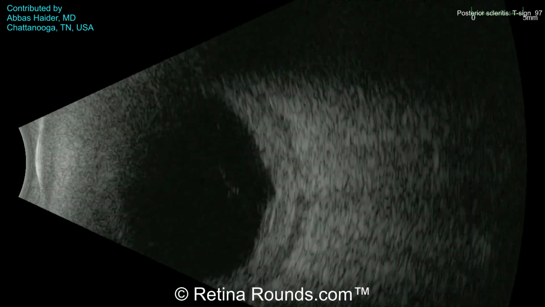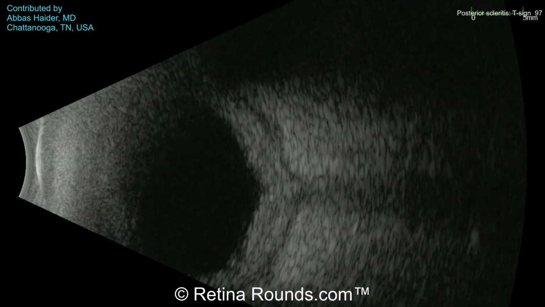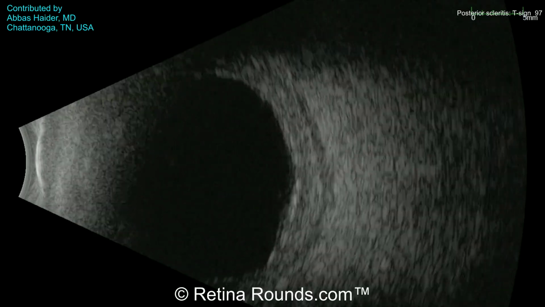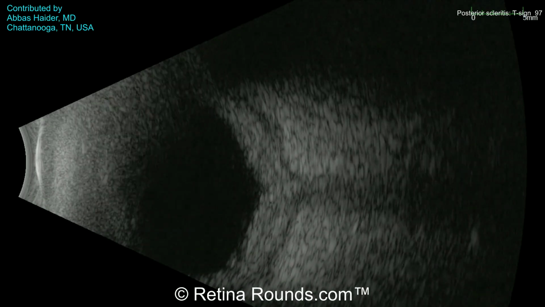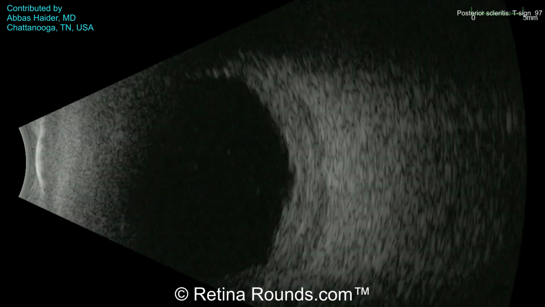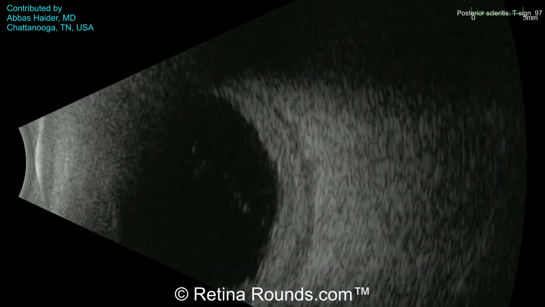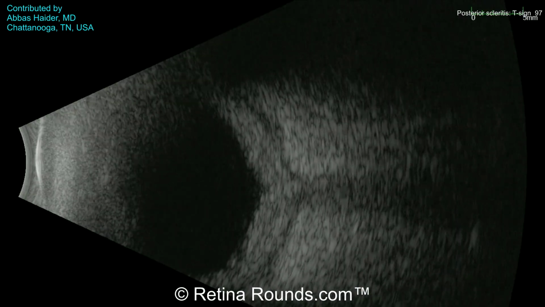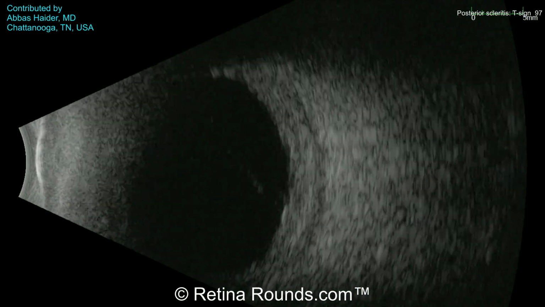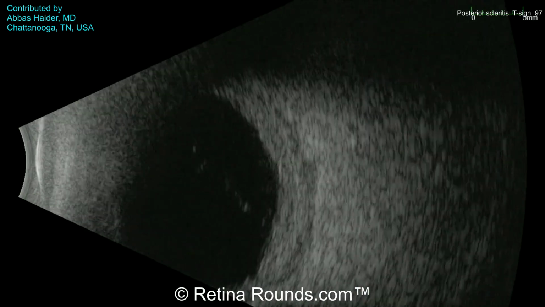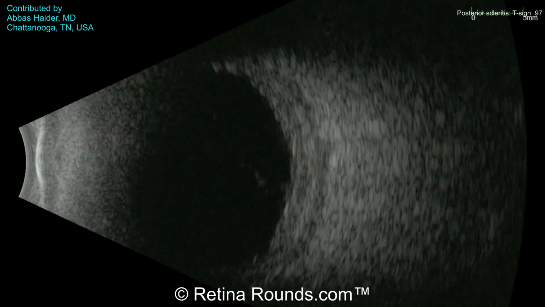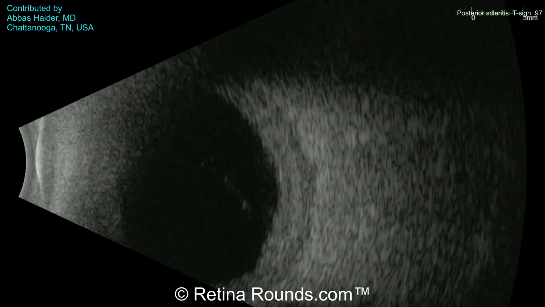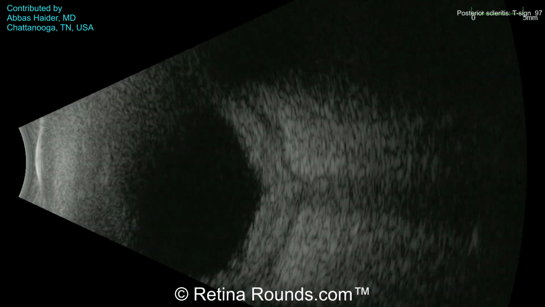Well, in cases of posterior scleritis, the inflammation can result in fluid accumulation overlying the sclera. And in fact, that inflammation can result in fluid accumulation not only over the surface of the sclera, but also in the adjacent choroid. And you can see that in this ultrasound, the choroid appears to be much thicker than normal. And while choroidal thickening can be seen in a variety of conditions, this combination of a T-sign and choroidal thickening is highly suggestive of posterior scleritis.